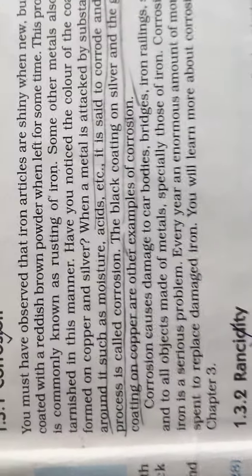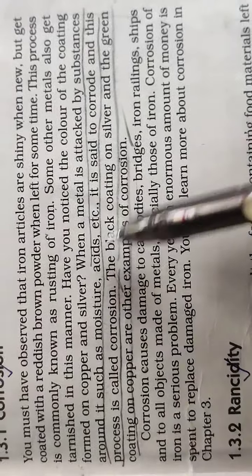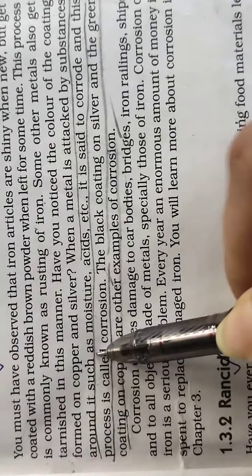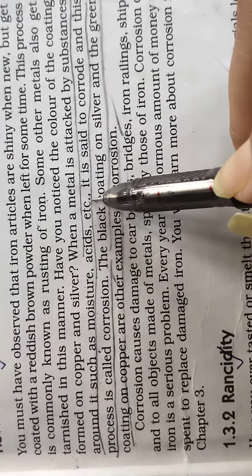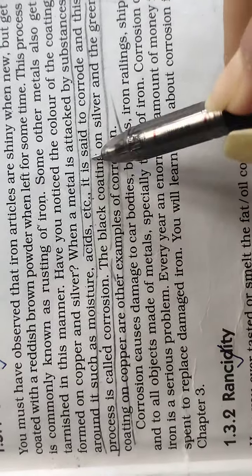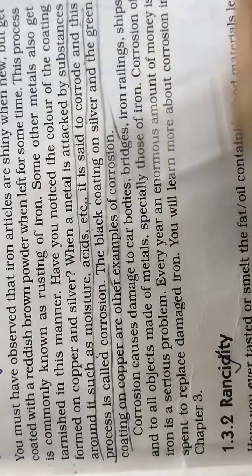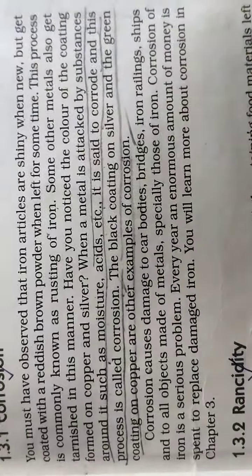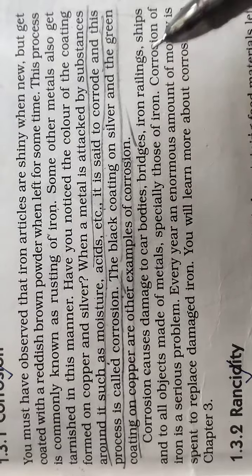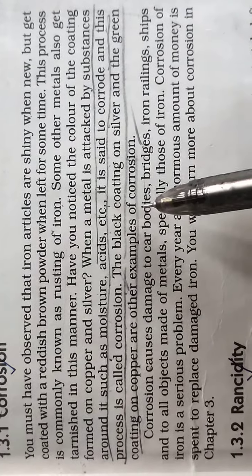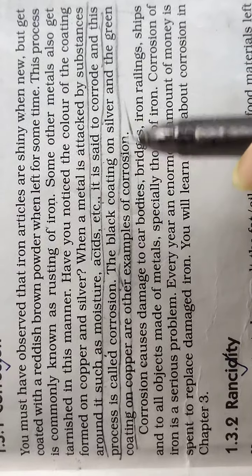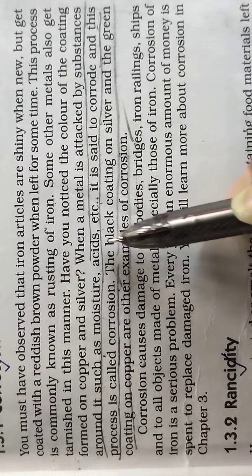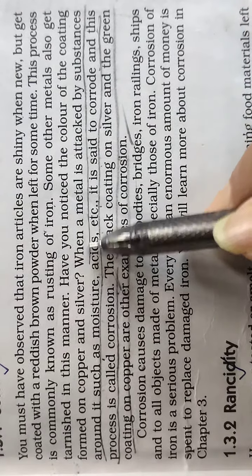Again, you see, when a metal is attacked by substances around it, such as moisture, acid, etc., it is said to corrode, and this process is called corrosion. So you should underline it, and you should write the question: what is corrosion? What is the effect of corrosion? So I repeat the question: what is corrosion? What is the effect of corrosion? So you should write the question as well as the answer from these lines.